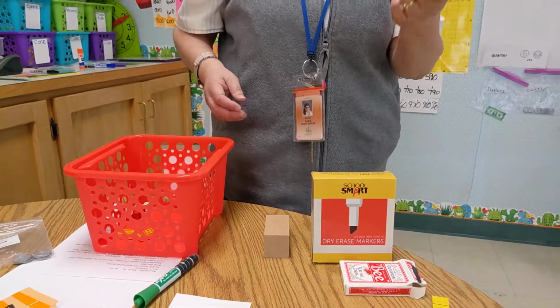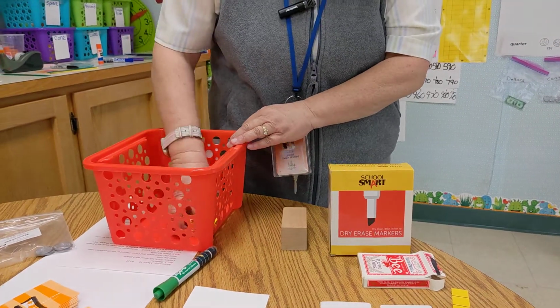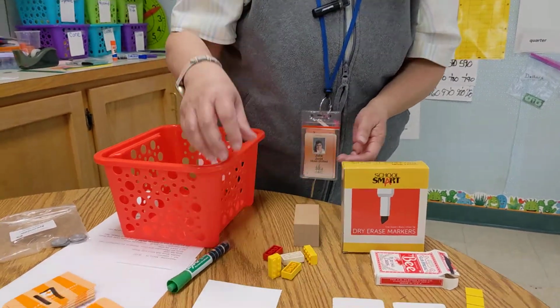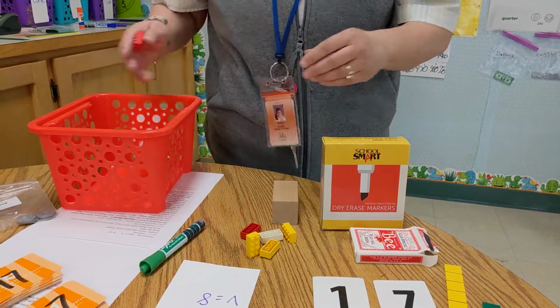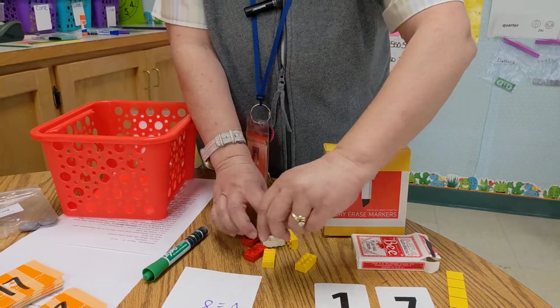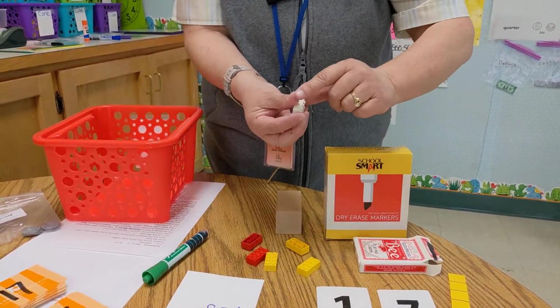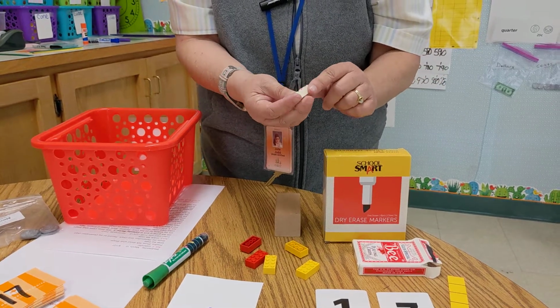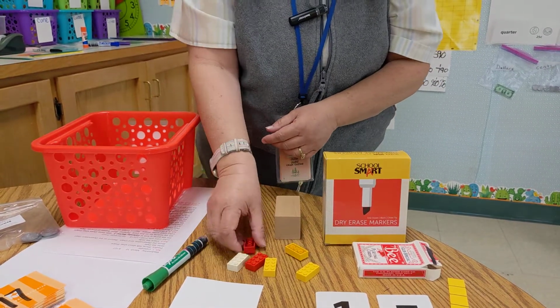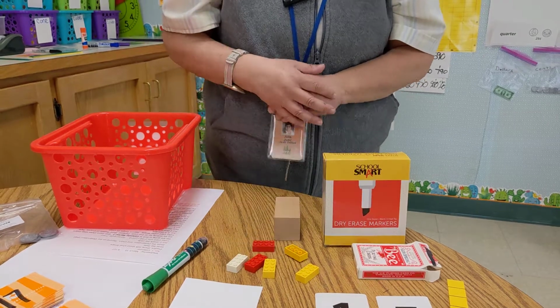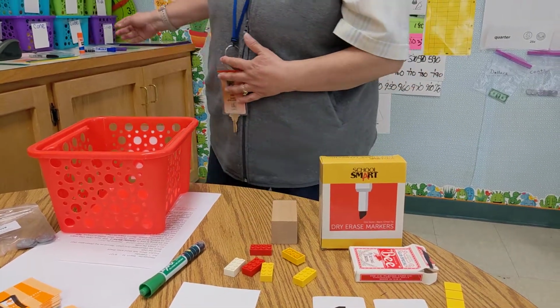And guess what? You guys play with these all the time. Legos are rectangular prisms. They have the faces, they have the edges, they have the vertices. Those are all the things that are rectangular prisms in our life.